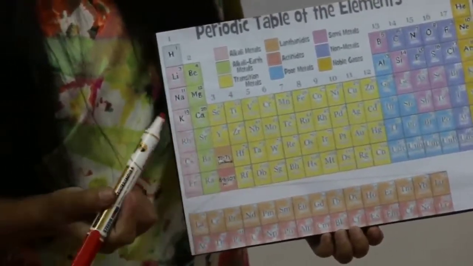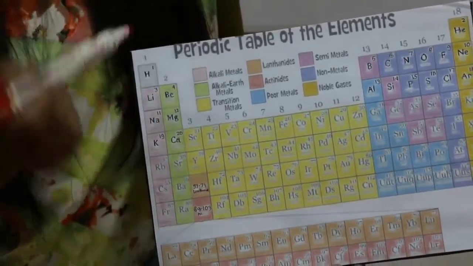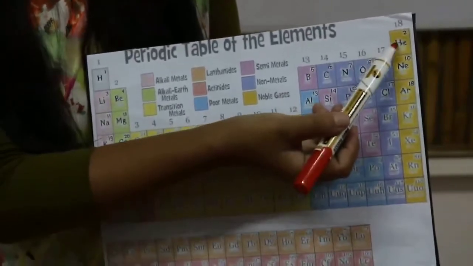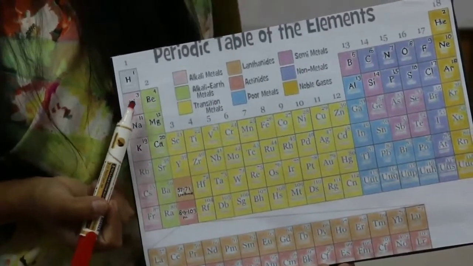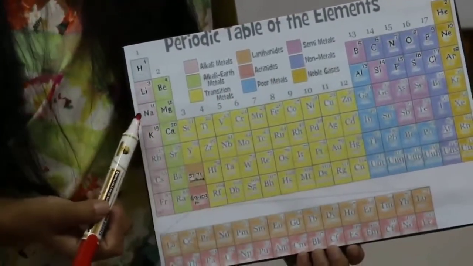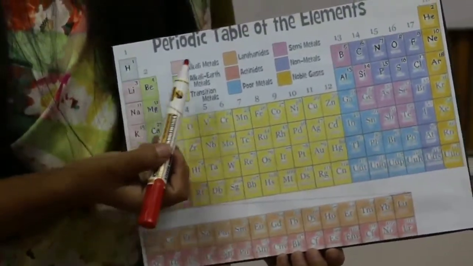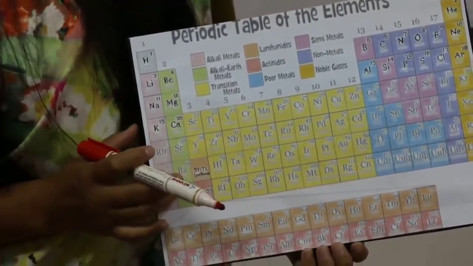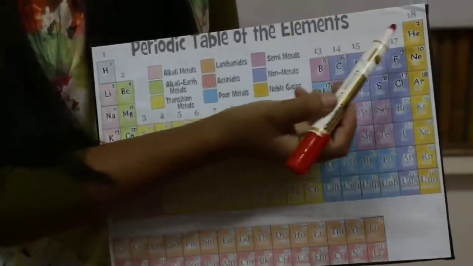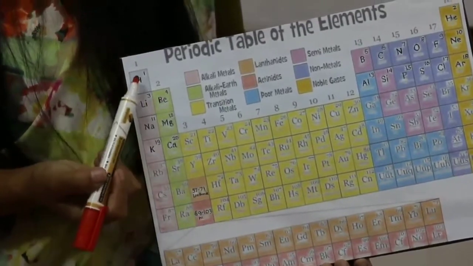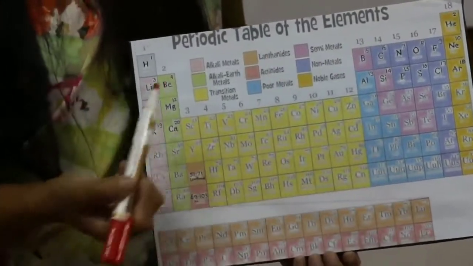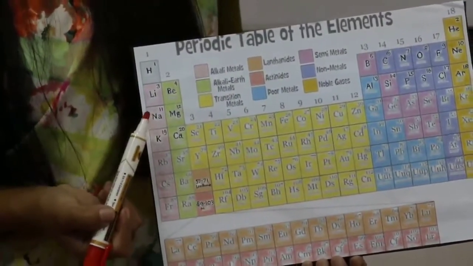Now let us see how the elements are listed down. Here we can see hydrogen. In the first row we have hydrogen and helium. In the second row we have lithium, beryllium, boron, carbon, nitrogen, oxygen, fluorine and neon. In the same way, these elements are listed down in the periodic table. And when you observe, the atomic number of these elements gets increased by 1, from 1 to 2, 3, 4, 5, 6. So these numbers get increased by 1.